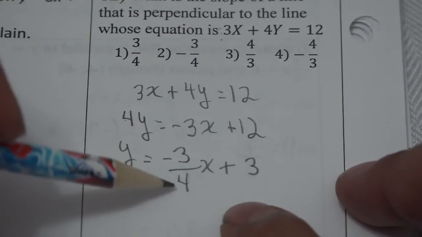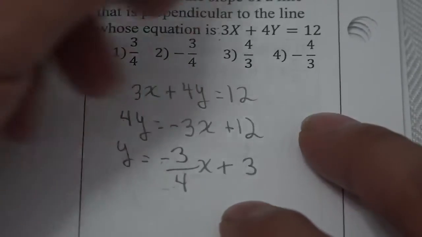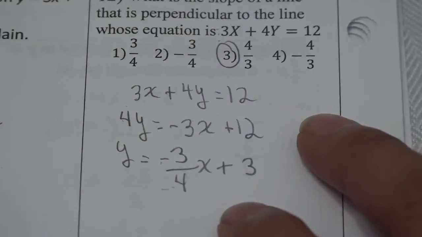Perpendicular slope should be what? Flip and change the sign. So it will be positive 4 over 3. Choice number 3 is your right choice. And that's it.